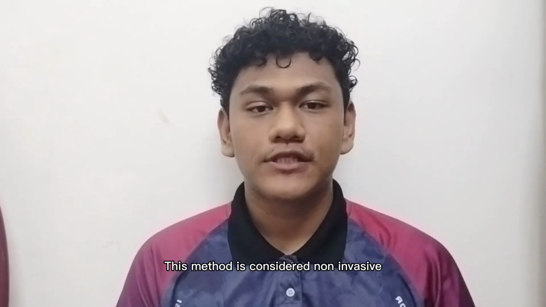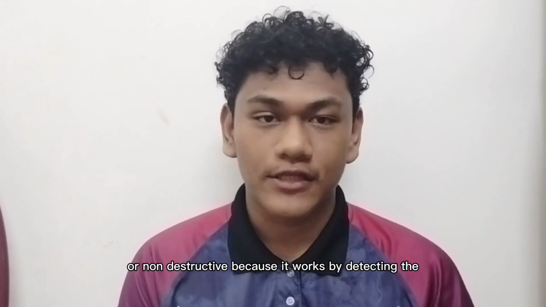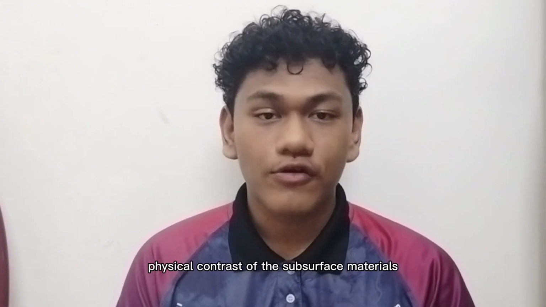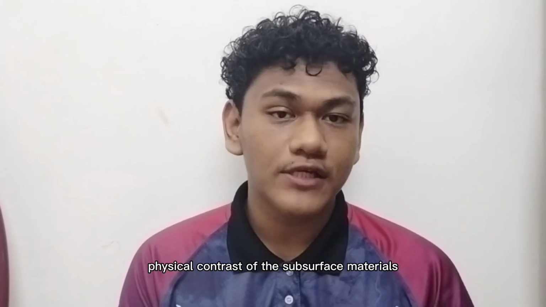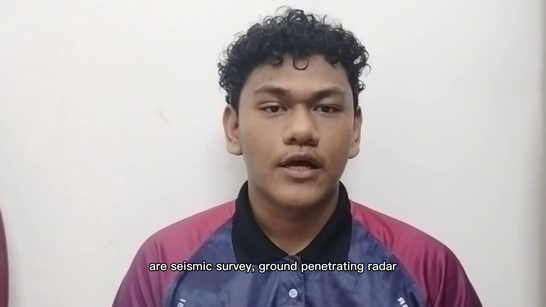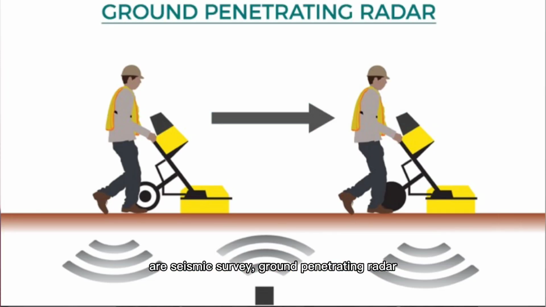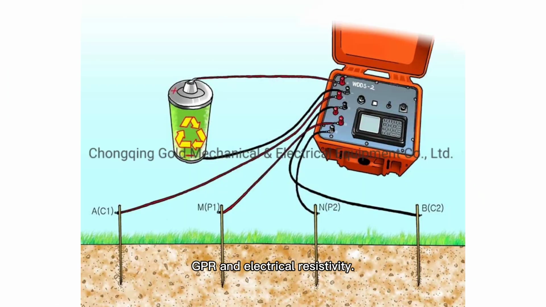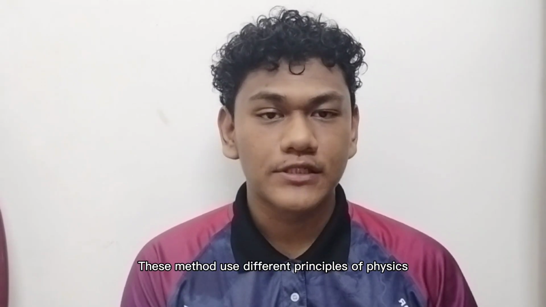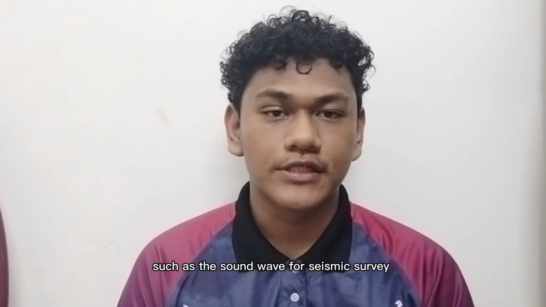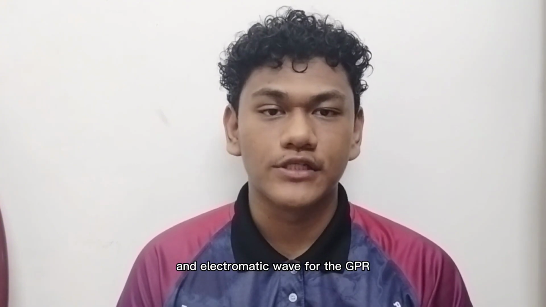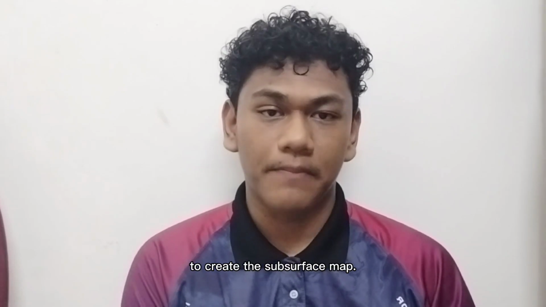This method is considered non-invasive or non-destructive because it works by detecting the physical contrast of the subsurface materials without direct sampling. Common geophysical methods are seismic survey, ground penetrating radar (GPR), and electrical resistivity. These methods use different principles of physics, such as sound waves for seismic survey and electromagnetic waves for the GPR to create the subsurface map.